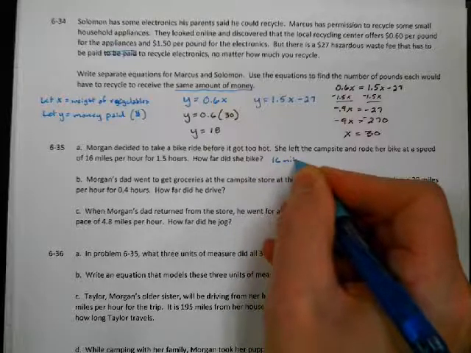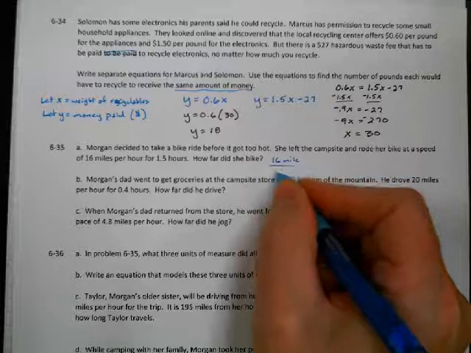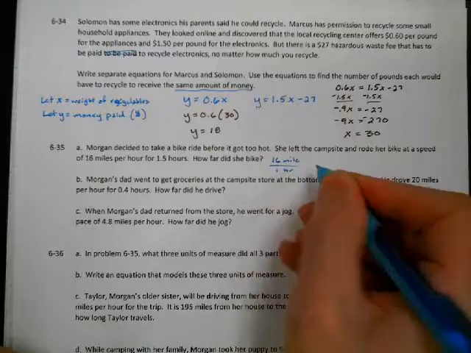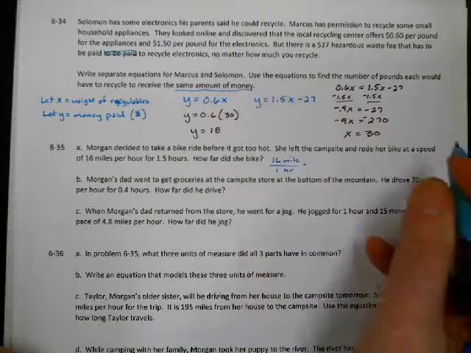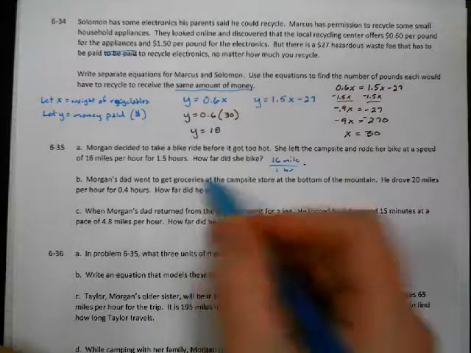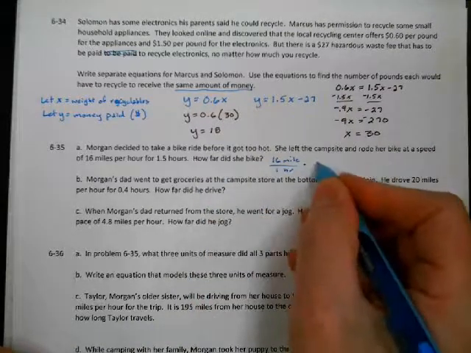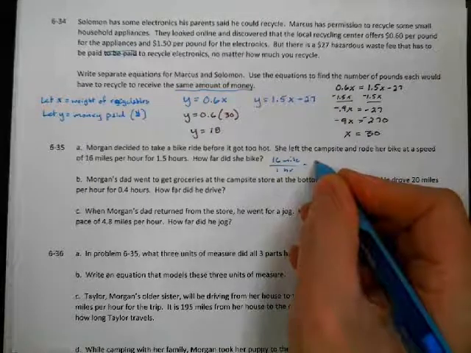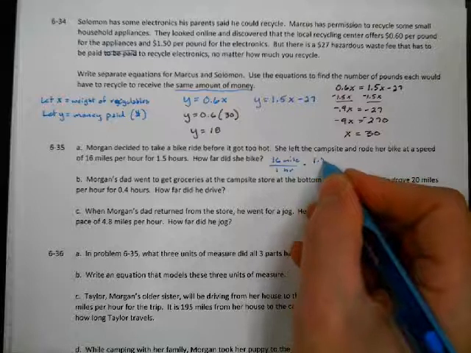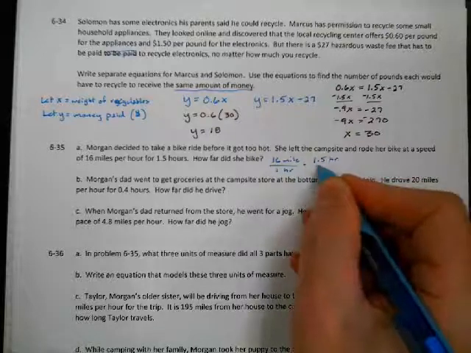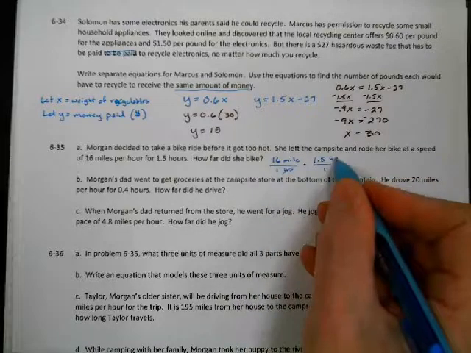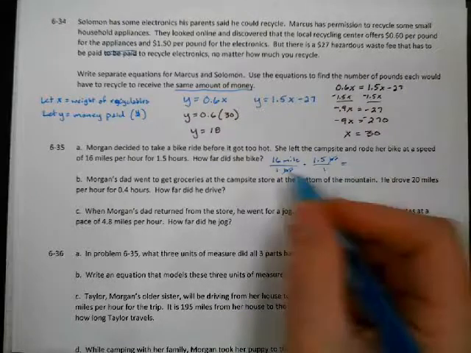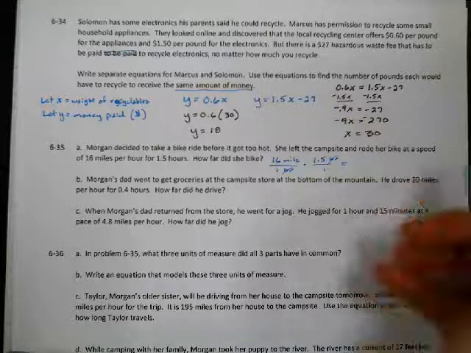So miles per hour, and then we want miles. So if I multiply on this one by 1.5 hours, we see that the hours cancel each other out. So 16 times 1.5, let's see, that'd be 16 plus 8, right? So that'd be 24. So we get 24 miles.